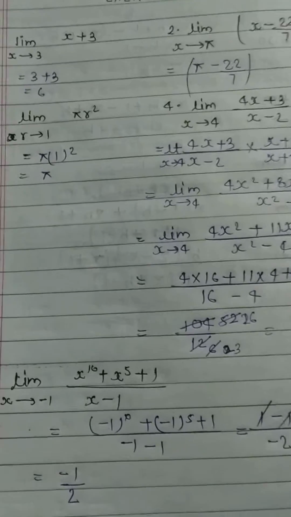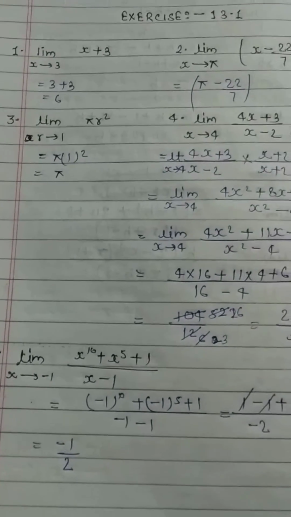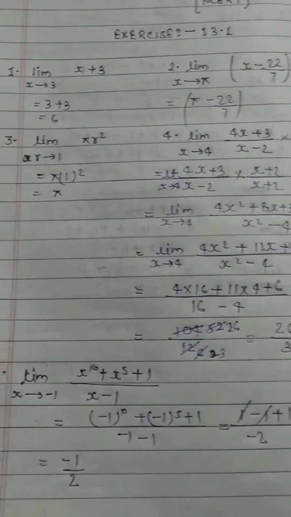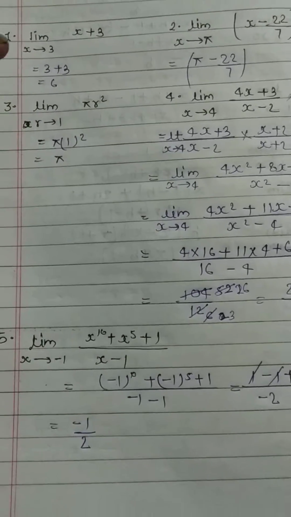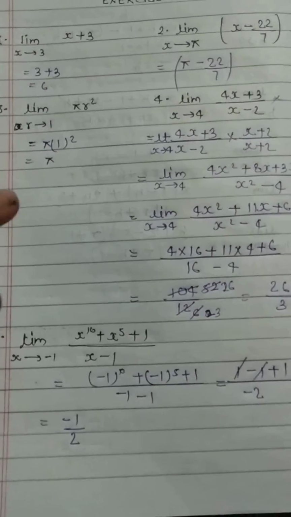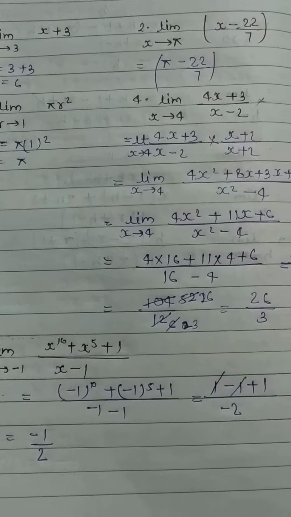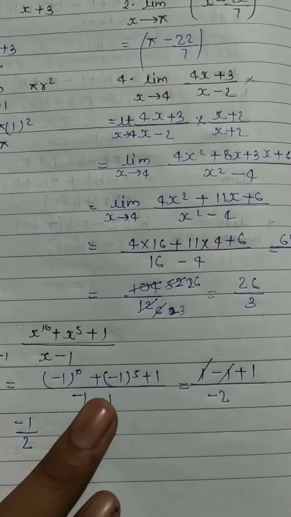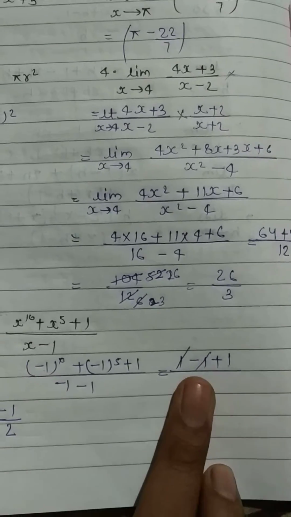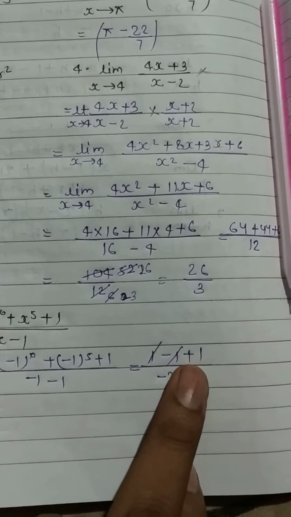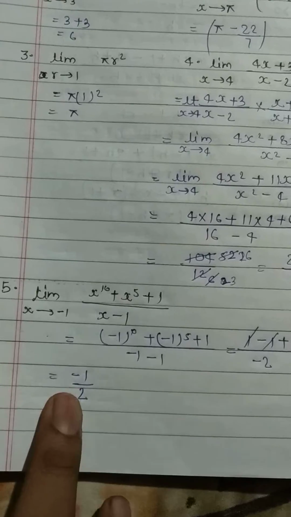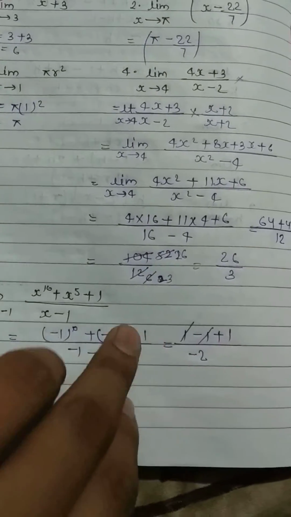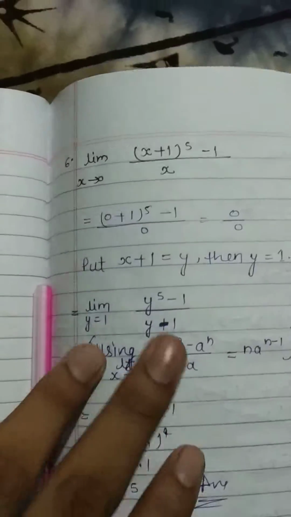Now we come to question number 5, where we have x to power 10 plus x power 5 plus 1 upon x minus 1 where x tends to minus 1. If we put the value of x as minus 1 into the equation, with 1 minus 1 plus 1 in the numerator and the denominator, we get minus 1 by 2, which is the correct answer of question number 5.